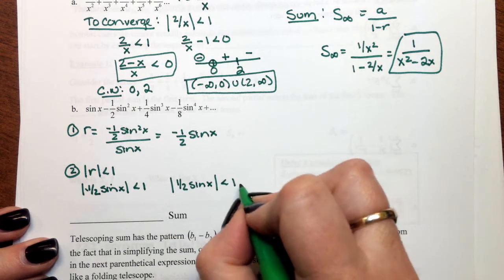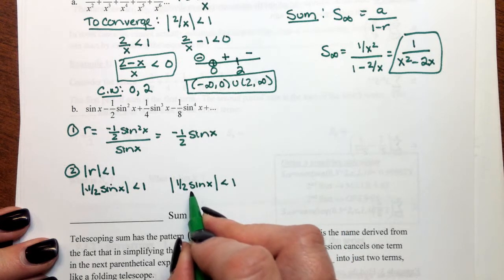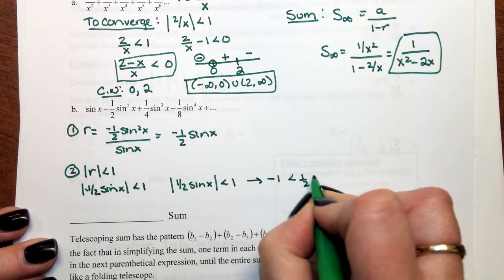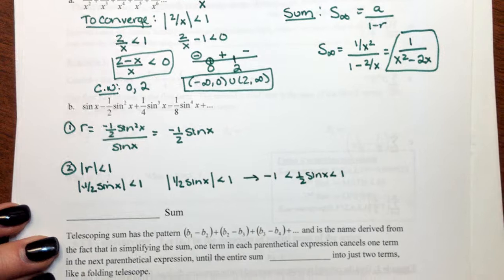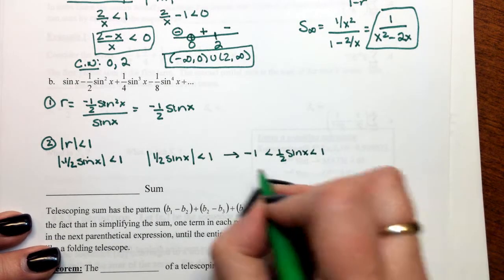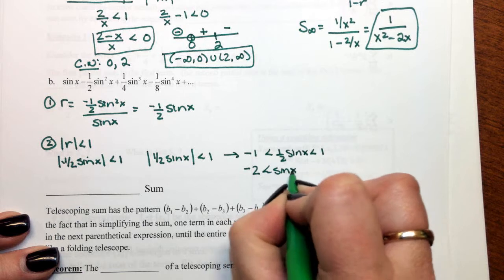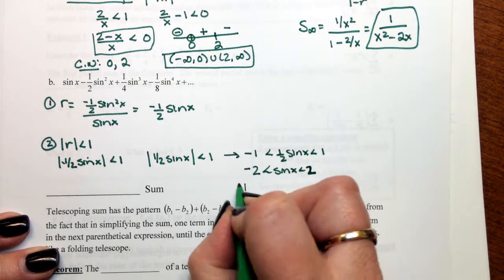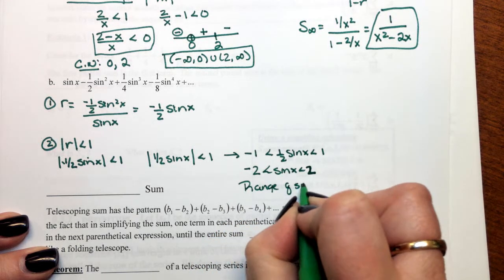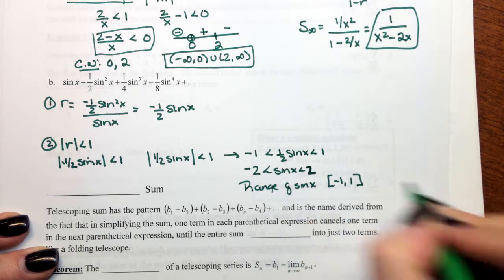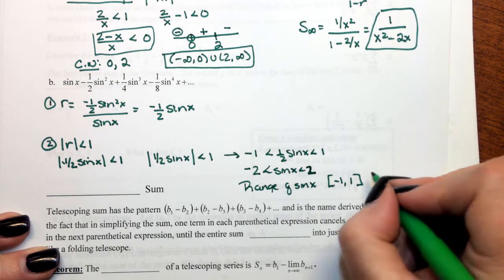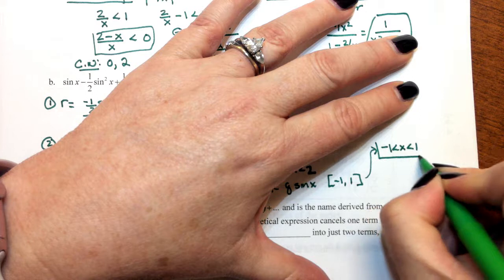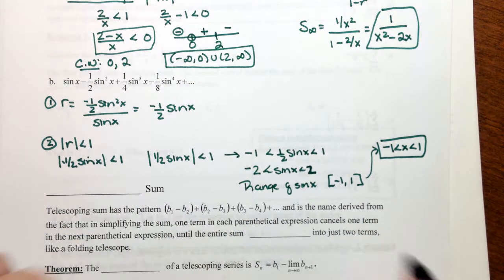Remember when you solved less than absolute value inequalities from Algebra 2, we can rewrite this as -1 less than 1/2 sine x less than 1 to solve those absolute value inequalities. Multiply by 2, -2 less than sine x less than 2, when you multiply everything by 2. Now remember, the range of sine of x, the parent function, is just going to go from -1 to 1. So then I know that this is just going to converge from -1 to 1. -2 is outside the range of sine of x.